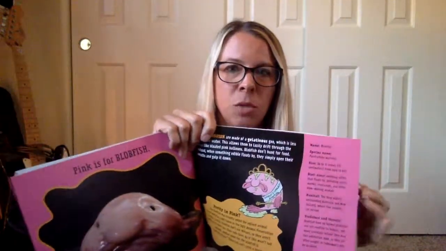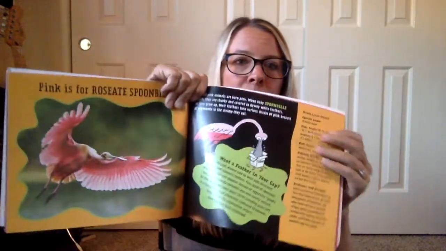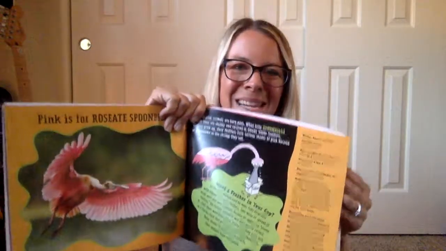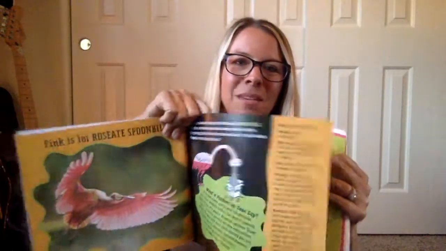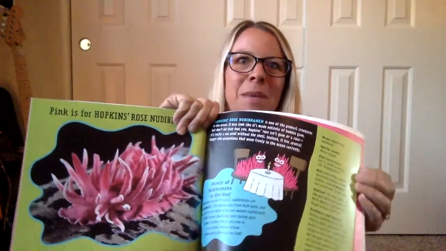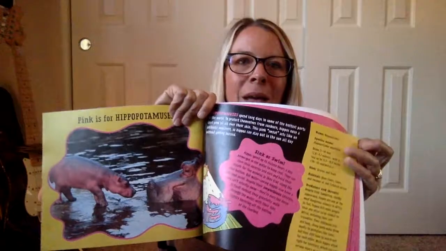If you remember when we read Pink is for Blobfish last week, we noticed right away that there was no table of contents and that every page was set up in an identical way. But each page was about a new pink animal. And so we realized that it didn't matter really where we read in the book. We didn't need to read in a certain order because each page was kind of like its own informational text all by itself. And this is just a collection of information into a book about pink animals. So boys and girls, you need to have a plan for how you're going to read your books.